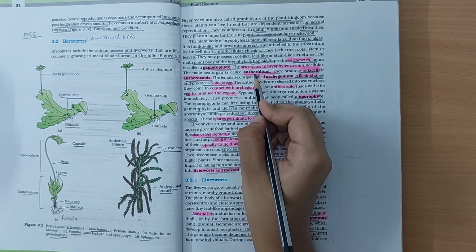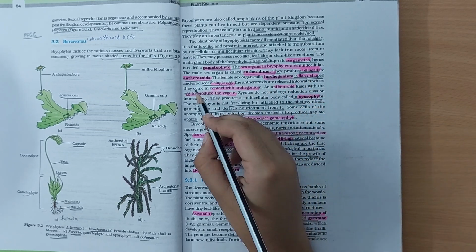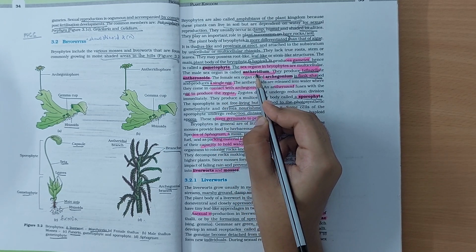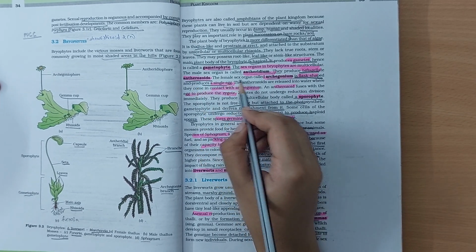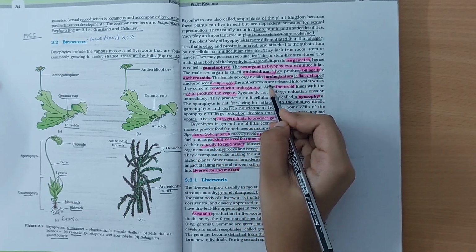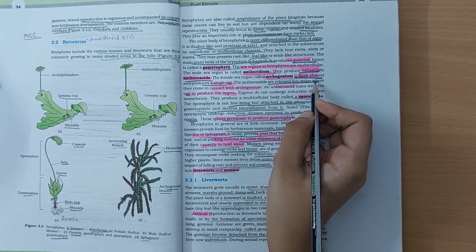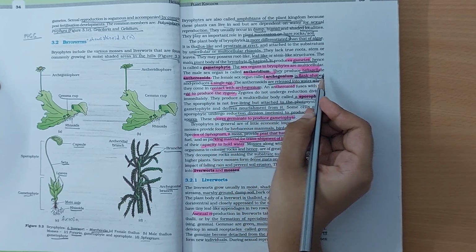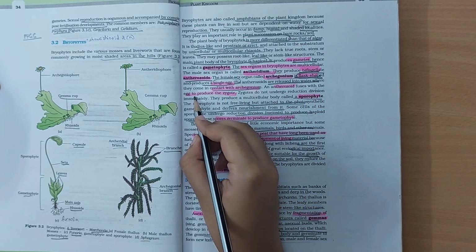The male sex organ is called antheridium. They produce biflagellate antherozoids. The female sex organ, called archegonium, is flask-shaped and produces a single egg. The antherozoids are released into water where they come in contact with the archegonium. An antherozoid fuses with the egg to produce the zygote.